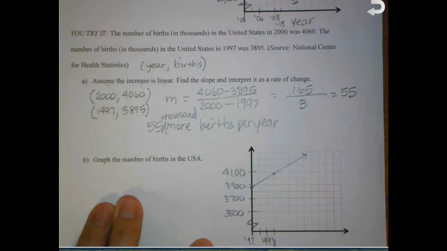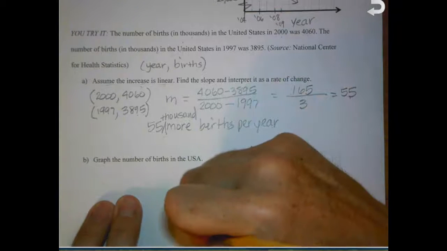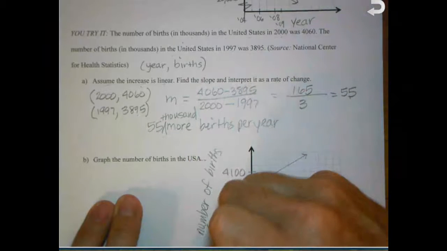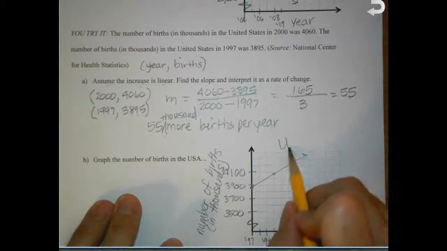Last thing we need are some titles. This is the date or the year. And this is the number of births. And we should say in thousands. And this is, of course, for the USA.